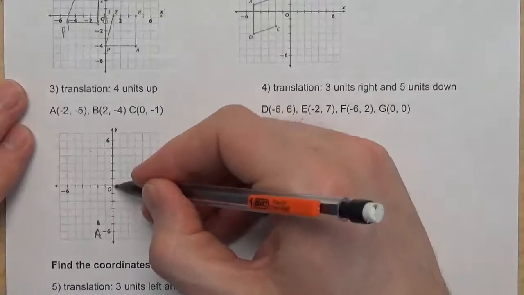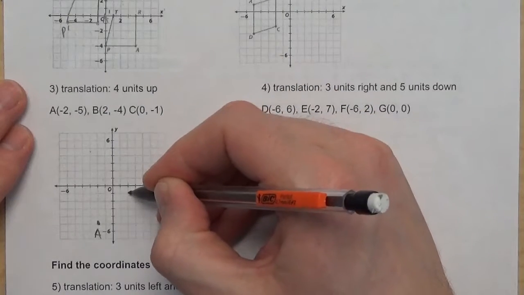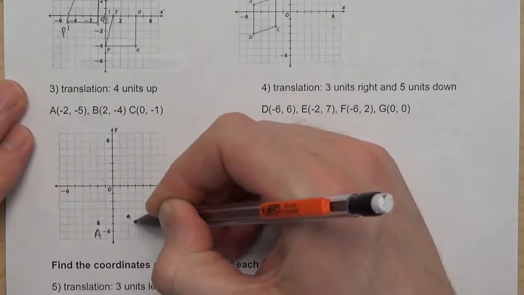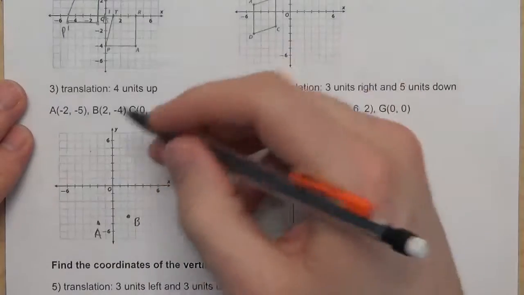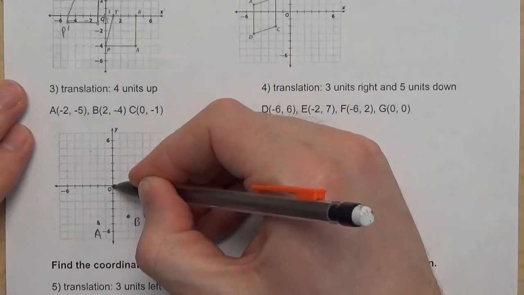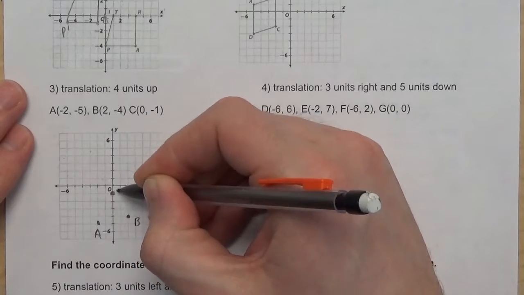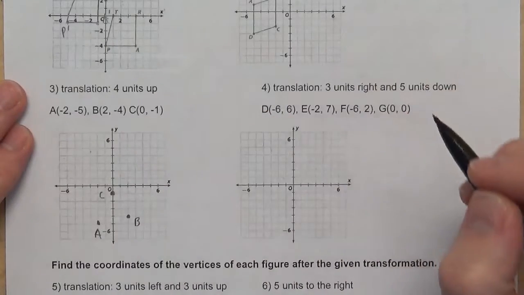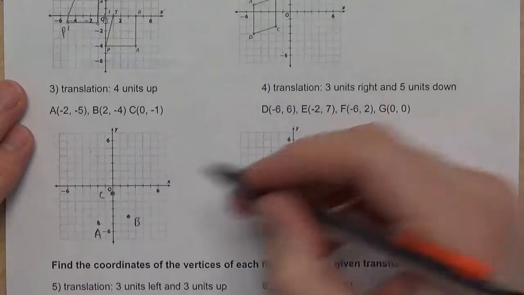B is at 2, -4, so to the right 2 and down 1, 2, 3, 4. Label that B. And then C is at 0, -1, so over 0 and down 1 right there. Label that C. Okay, it just says we're translating that 4 units up.